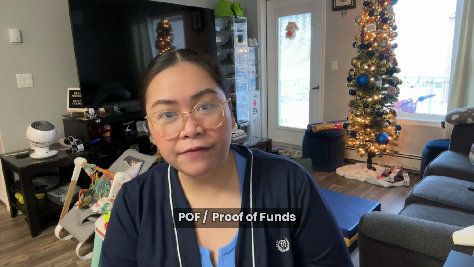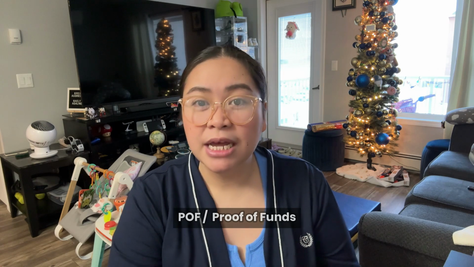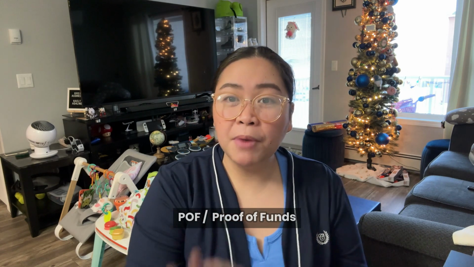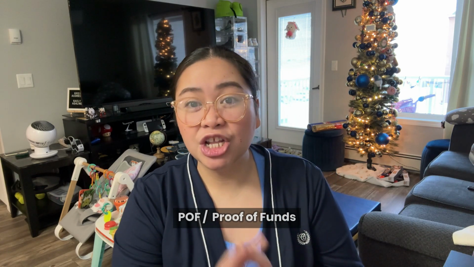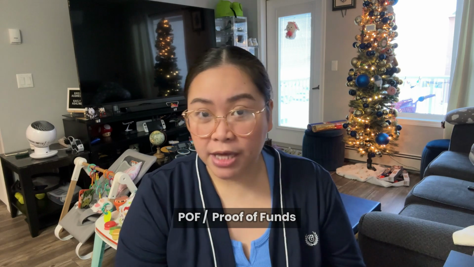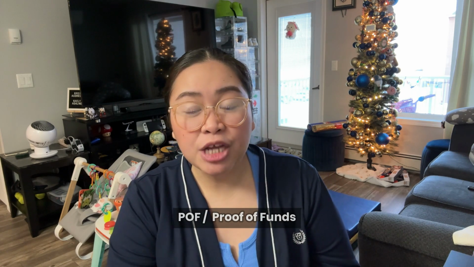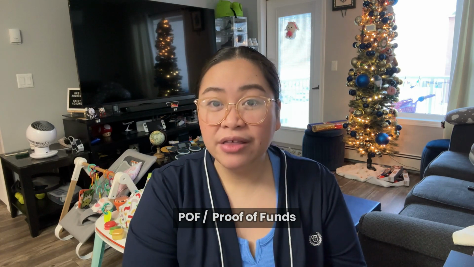For example, if you are submitting a bank statement and the required POF is 20,000 Canadian dollars, your monthly average balance should not be below 20,000 Canadian dollars for 3 months. If your bank account is in a different currency, make sure to factor in the fluctuation on the exchange rates or the value of the Canadian dollar versus your bank account's currency.